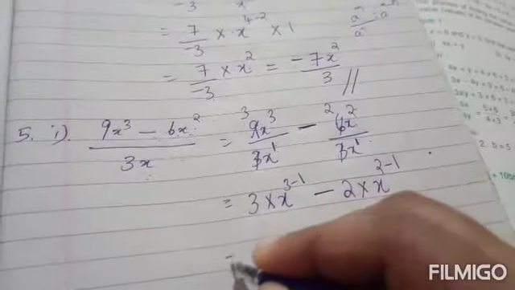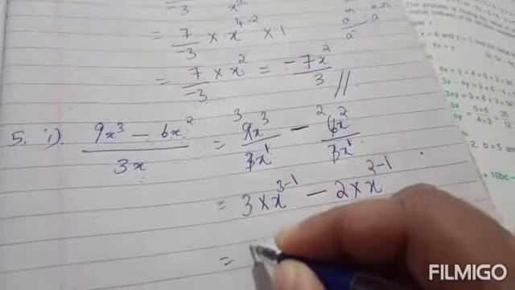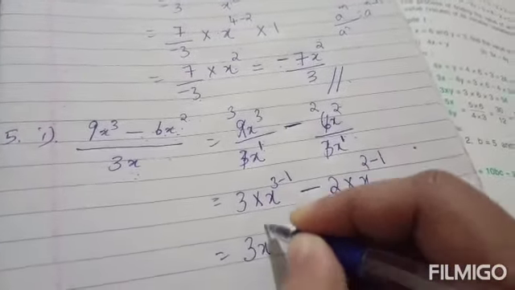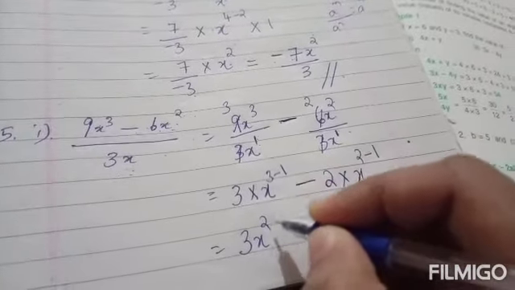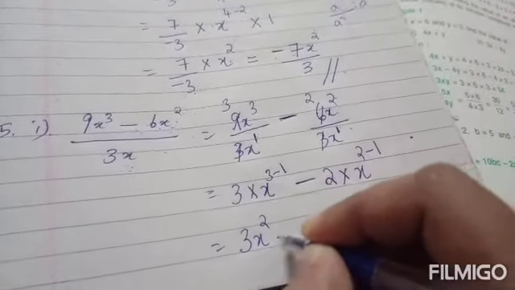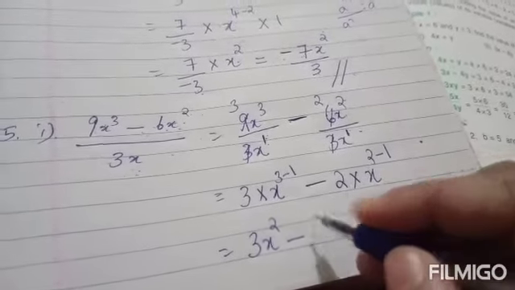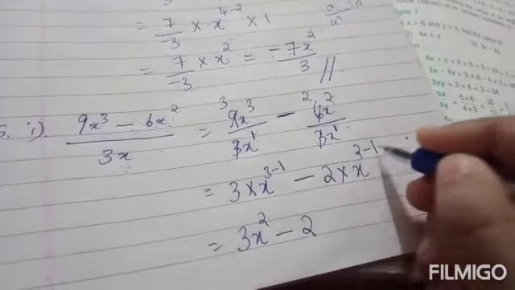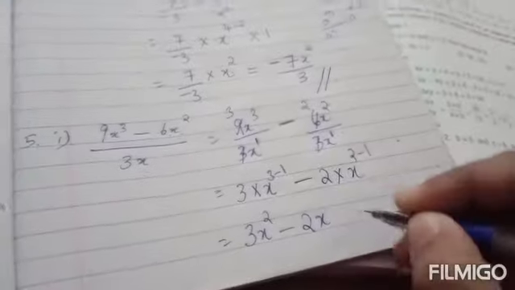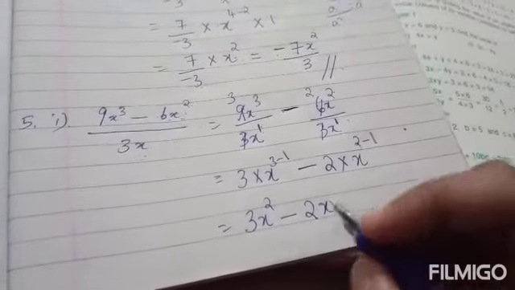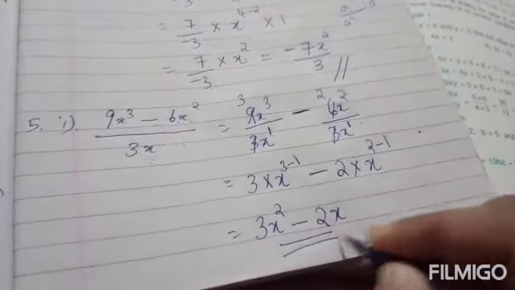So 3 into x raised to 3 minus 1, it is 3x square. 3 minus 1, it is 2. So 3x square minus 2x raised to 2 minus 1, it is x. So 3x square minus 2x is the answer.